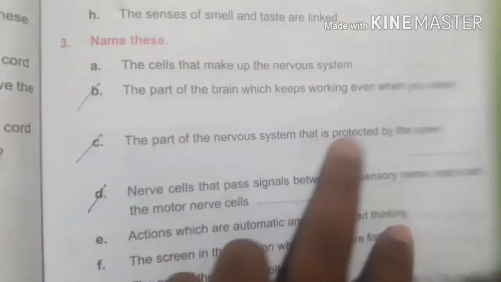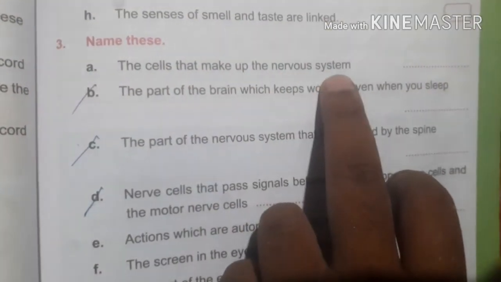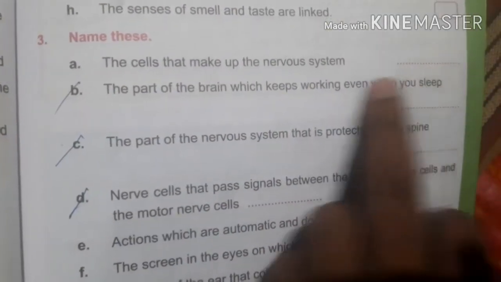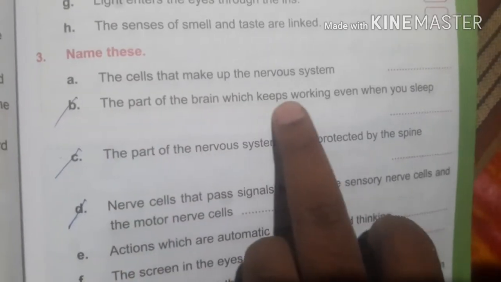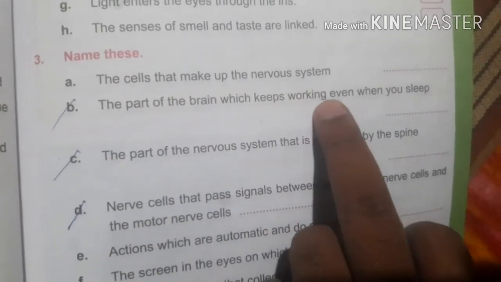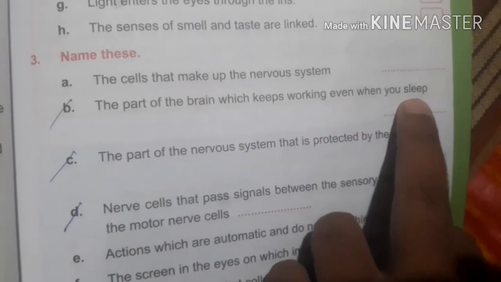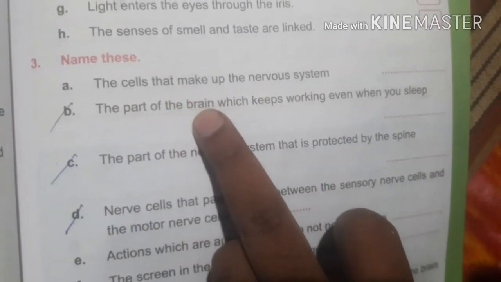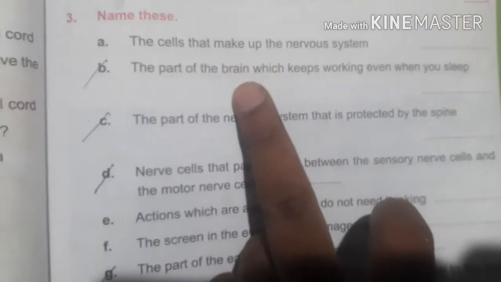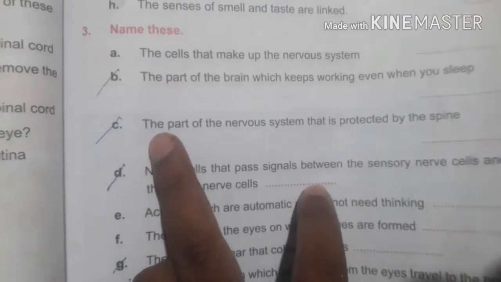Now name these. The cell that make up the nervous system is the nerve cell. The part of the brain which keeps working even when you sleep. Which part of the brain? Medulla. Why? Because breathing and all can take place.